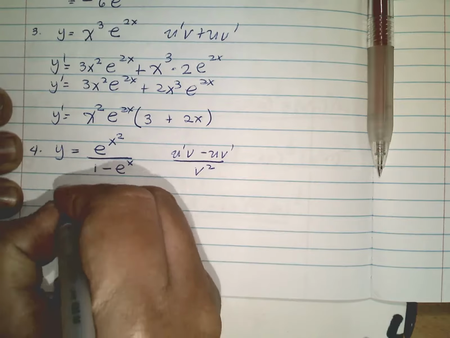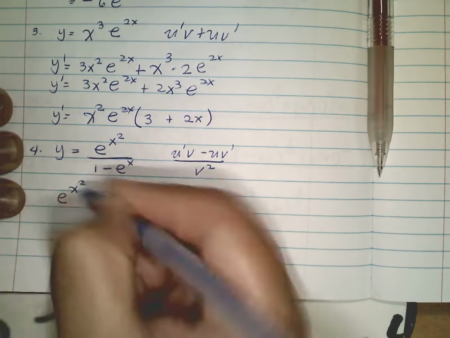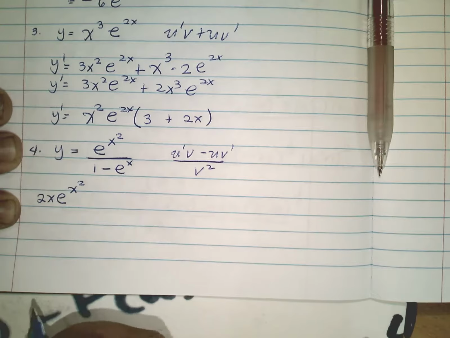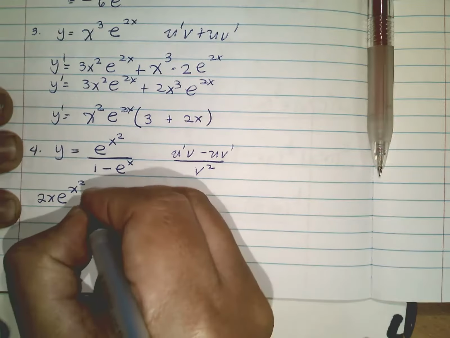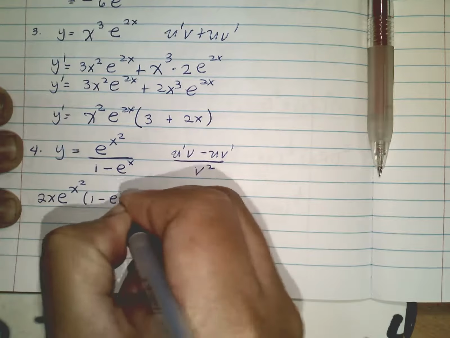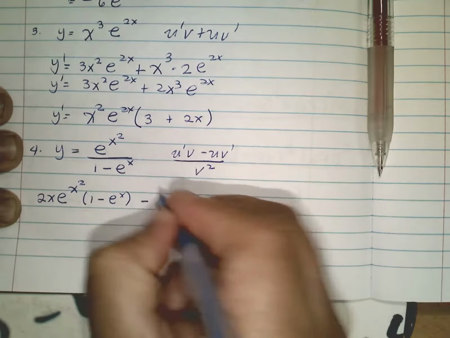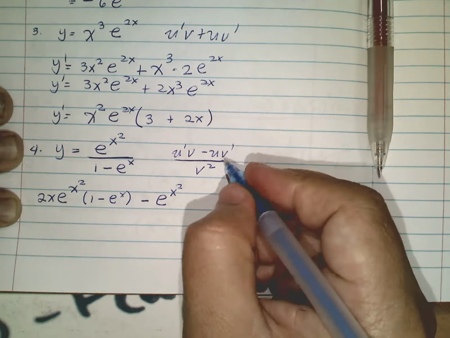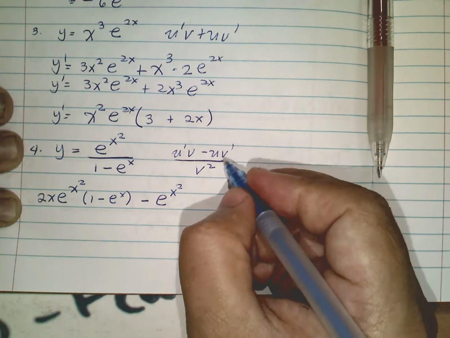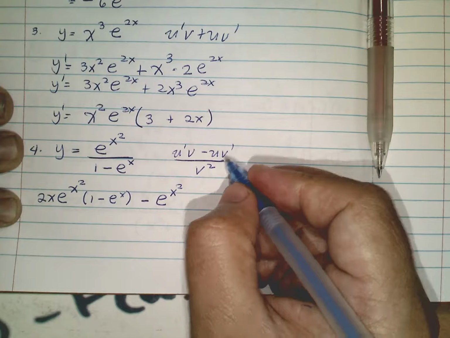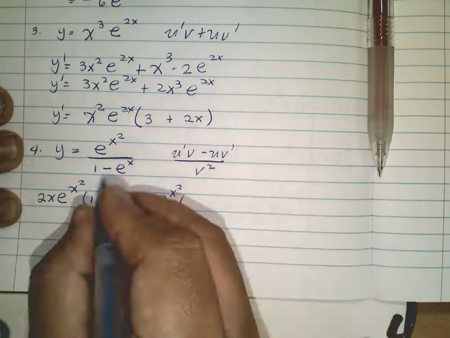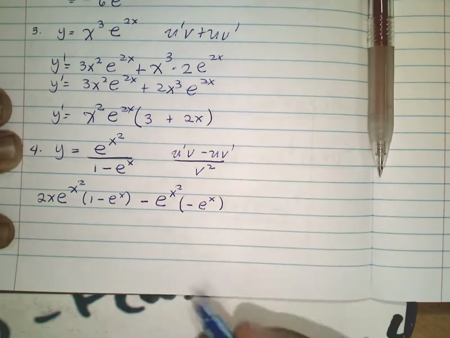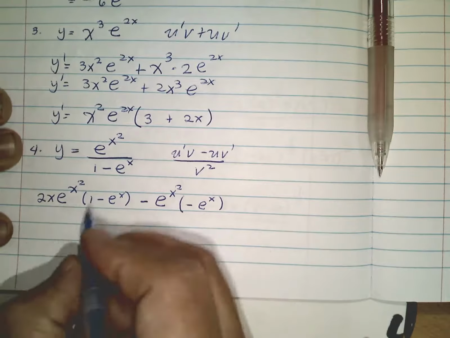The u prime again is e to the x squared times the derivative of x squared, which is 2x, times the v, which is 1 minus e to the x, minus your u, which is e raised to x squared, times the derivative of the v, which is negative e to the x, all over the v squared.